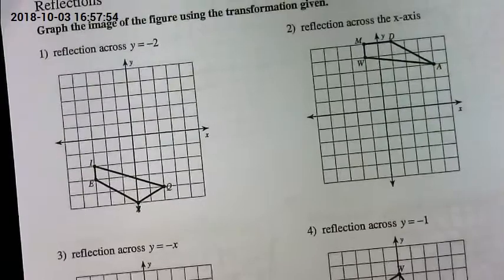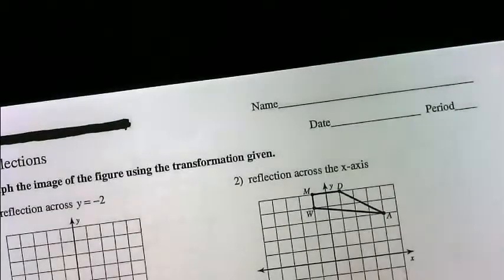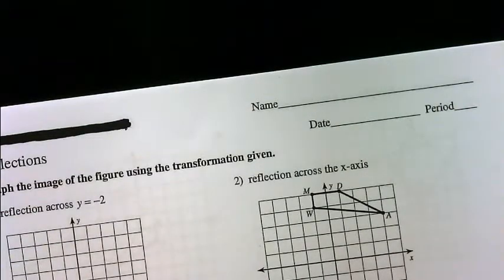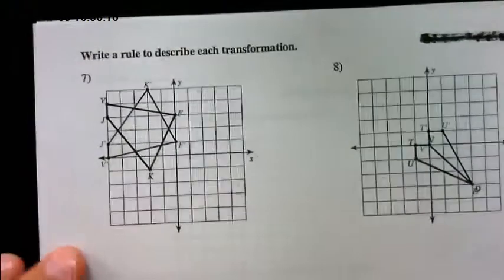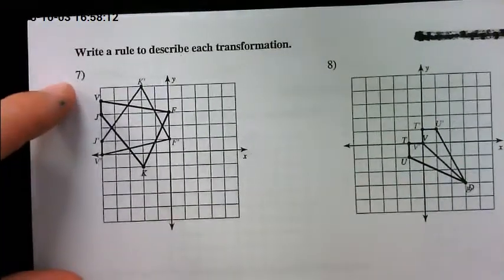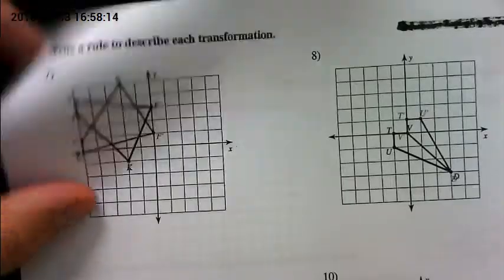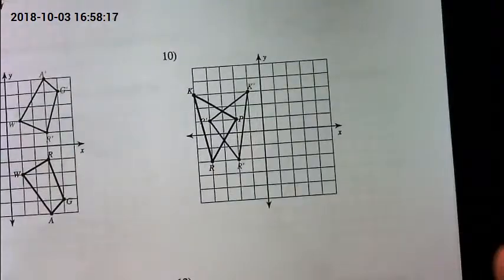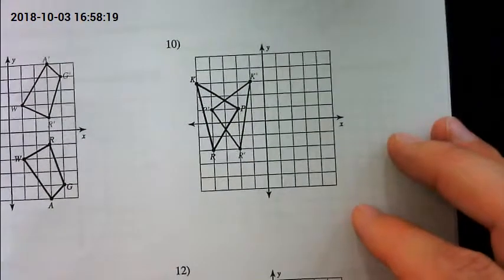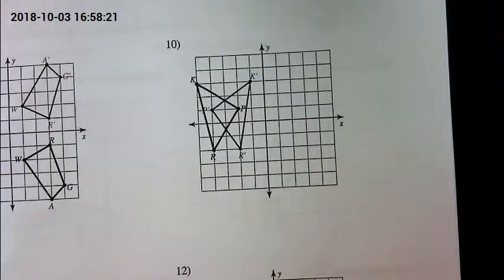So let me get rid of that. All right. So in Miss Oswalt's packet, it was in the reflection part. You had questions 10 and 11. Oh, that makes it easy, right? One after the other. So the directions here are: write a rule to describe each transformation. All right? So on number 10, these are reflections.